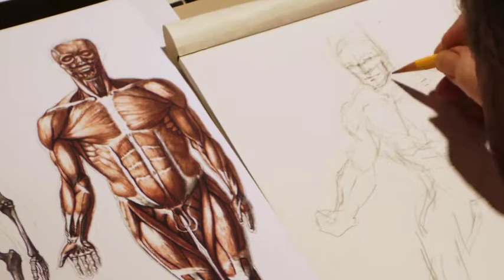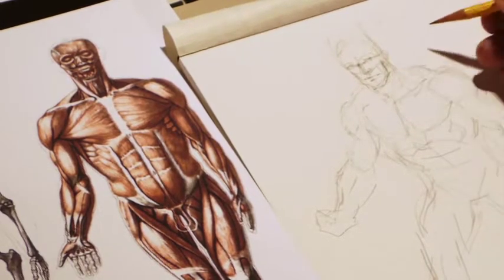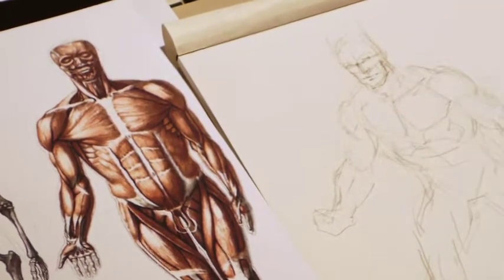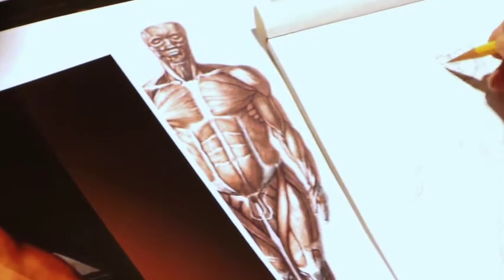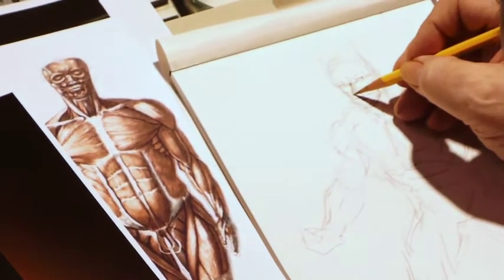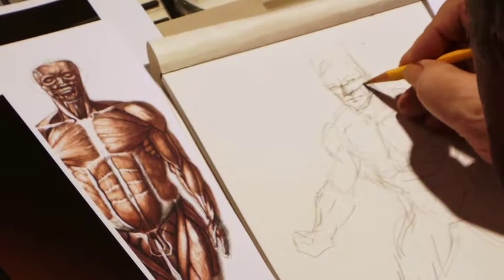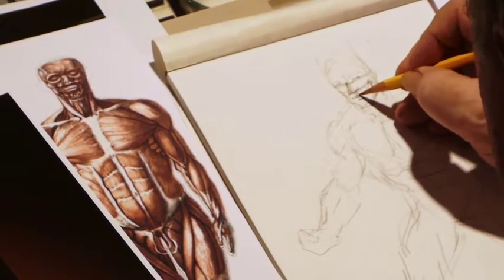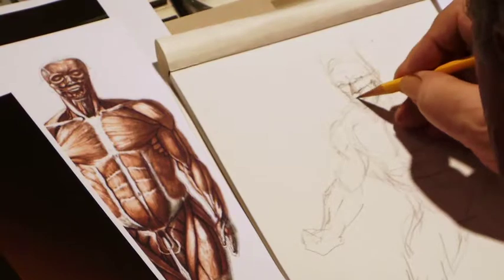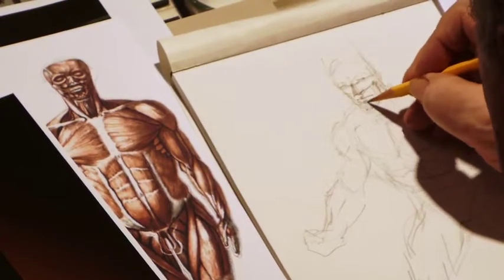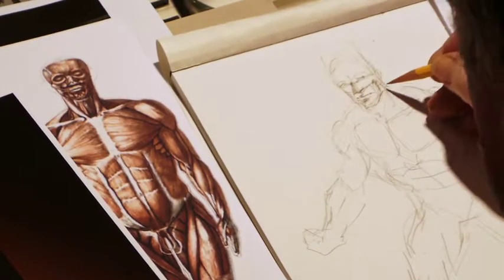They'll probably end up doing Batman. Maybe a slightly more realistic Batman. So, again, we have our reference, and we'll put shadow on this side of the face a little bit over here. And we'll skip this a little bit and go down to the anatomy.